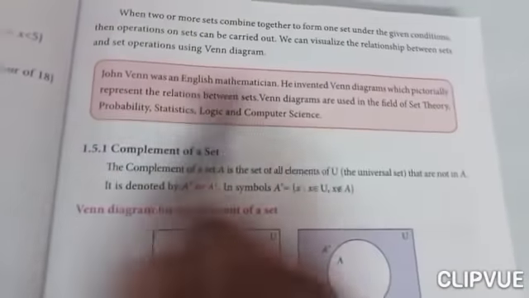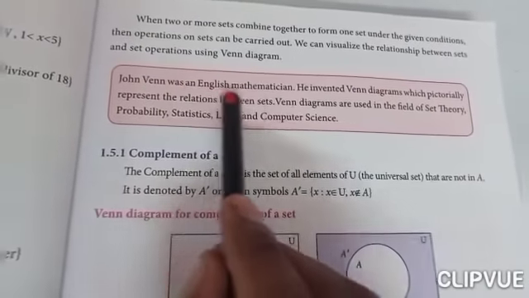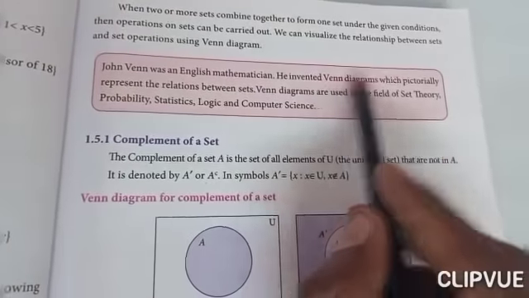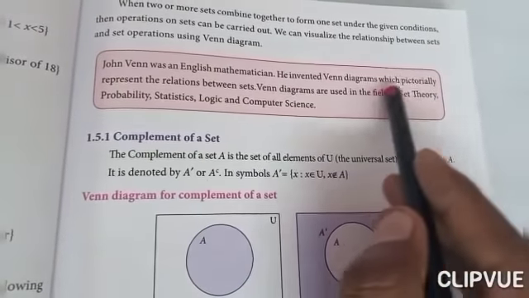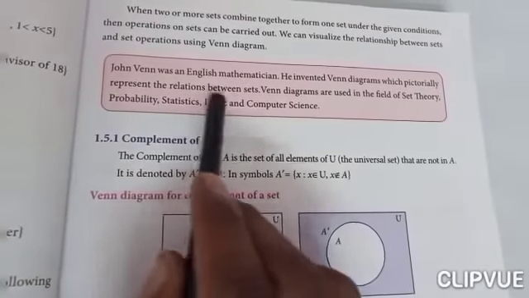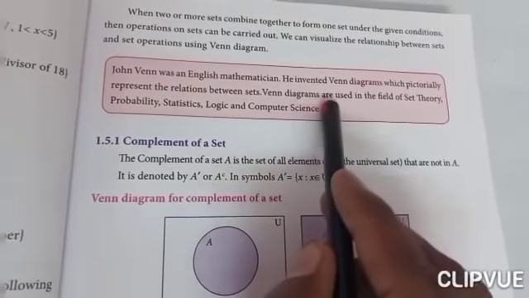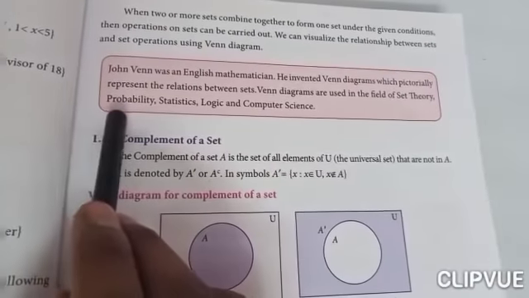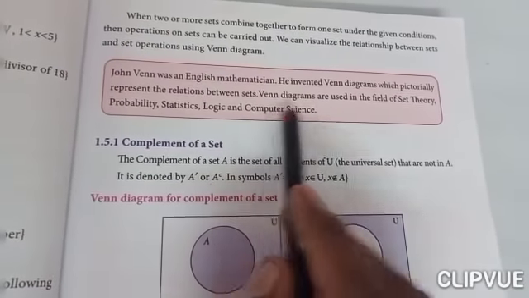Students, I hope you all understand the first Roman number and the second Roman number sums in exercise 1.3. Now I am going to give the definition. Before we start the definition, I will give the introduction about the Venn diagram. John Venn was an English mathematician. He invented the Venn diagram, which pictorially represents the relations between sets. Venn diagrams are used in the field of set theory, probability, statistics, logic and computer science.